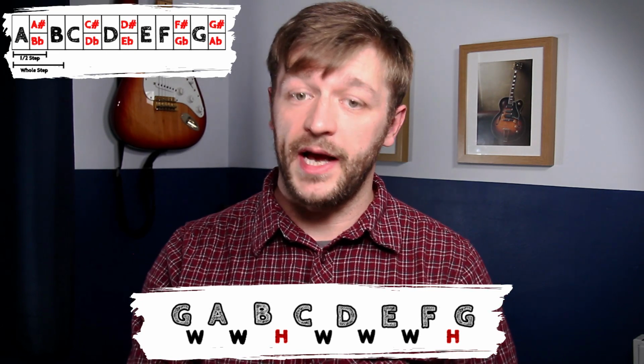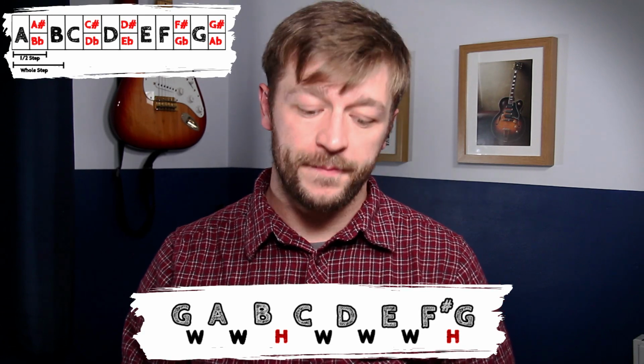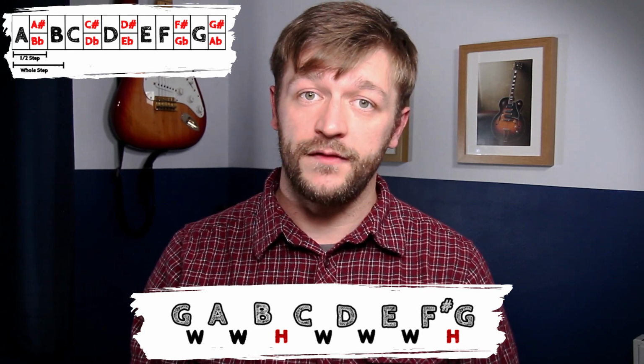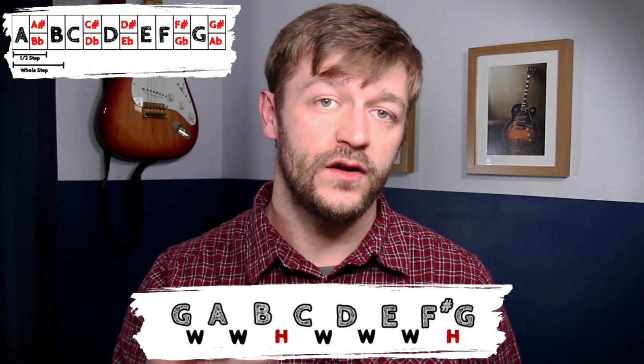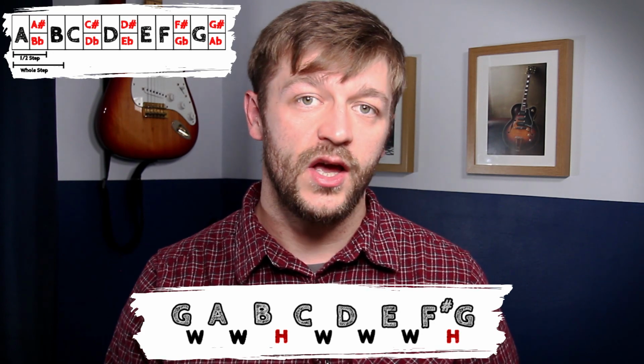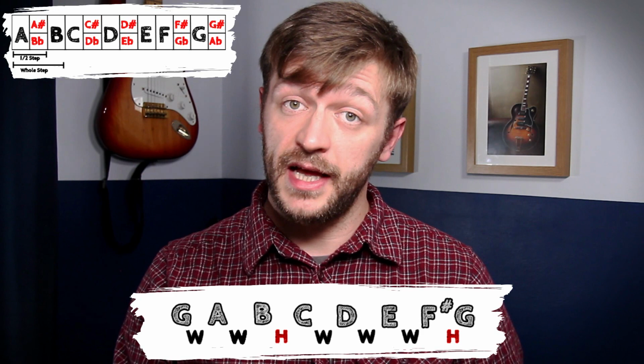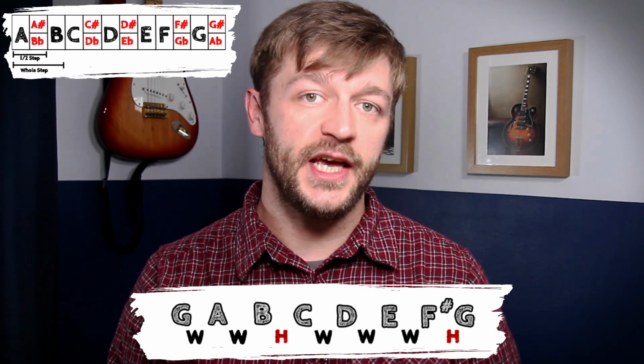So the F needs to be moved forward. So now we add a sharp above the F. And now E to F is the whole step that we're after. I hope that makes sense. So now we've done whole, whole, half, whole, whole, whole. We need to find the last one now, which is a half step. And the letters, just to recap, we should have G, A, B, C, D, E, F sharp.